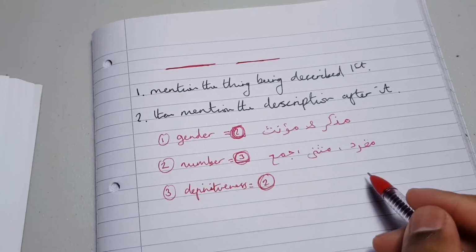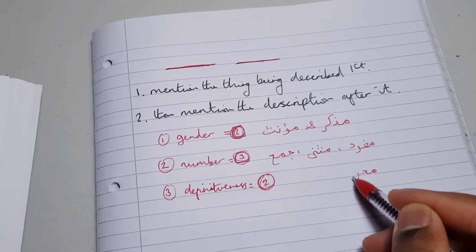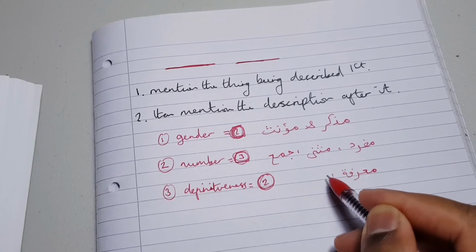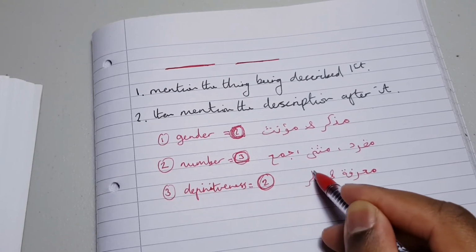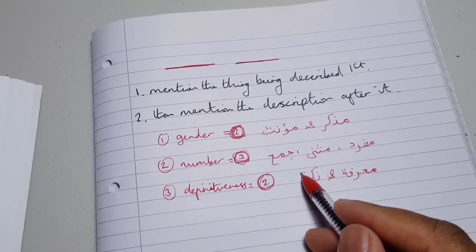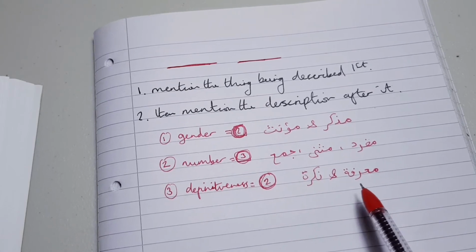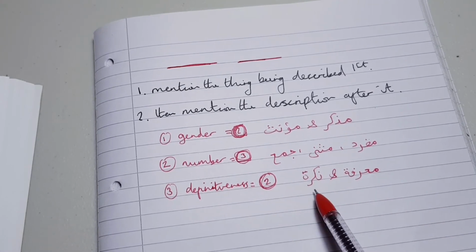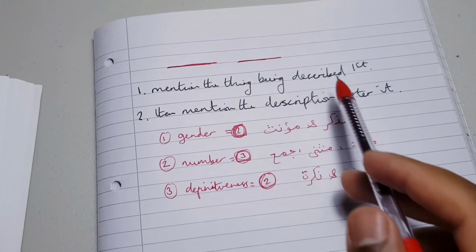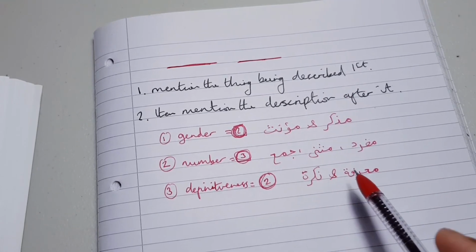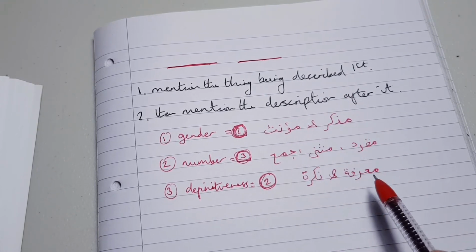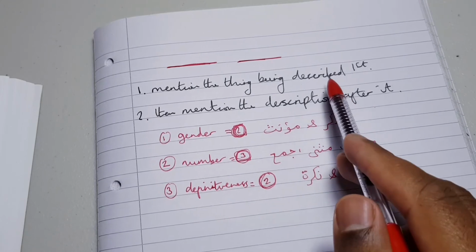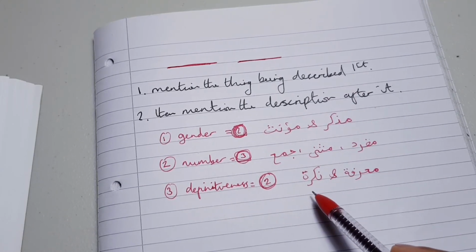We have 2 types, right? We have ma'rifa and we have nakira. So there's 2 in this category. Ma'rifah, definite. Nakira, indefinite. So if the thing being described is ma'rifah, the description will also be ma'rifah. And if the thing being described is nakira, is indefinite, the description will also be indefinite.